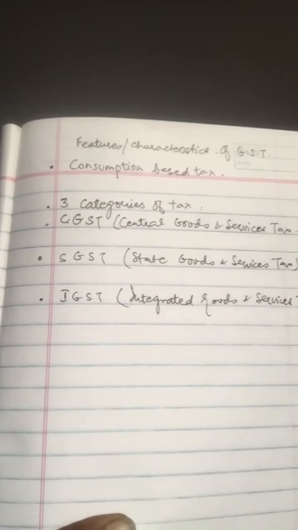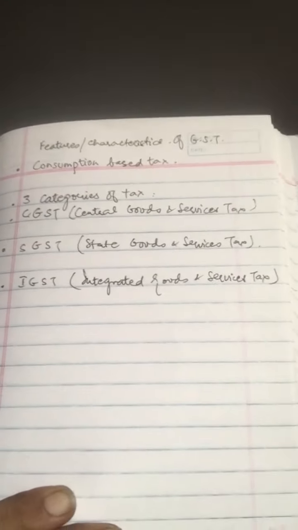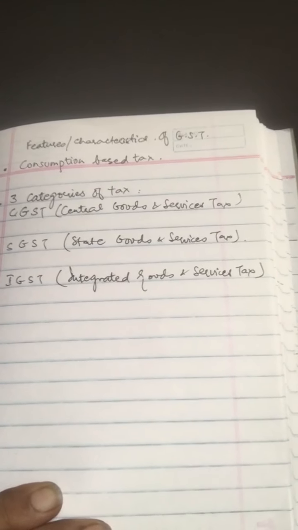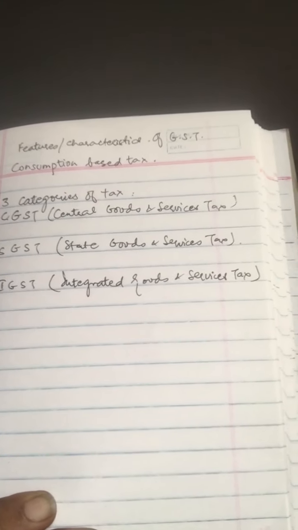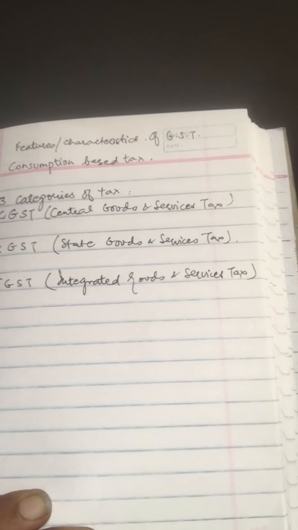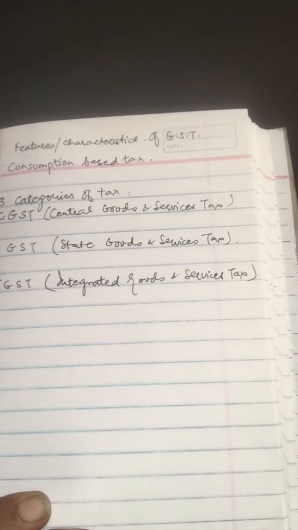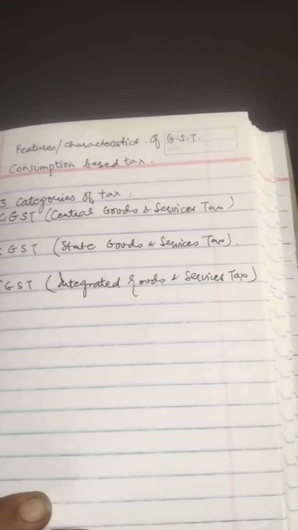It is levied on intra-state, means within state transactions, at half of the prescribed rate. And we also have the integrated GST. It is levied on interstate transactions at the prescribed rate. So that is also interstate, intrastate, and things like that.